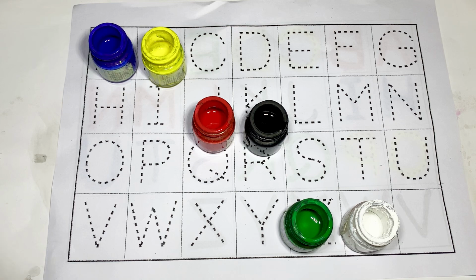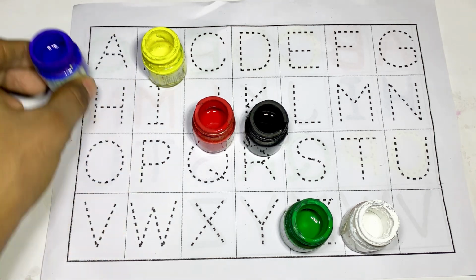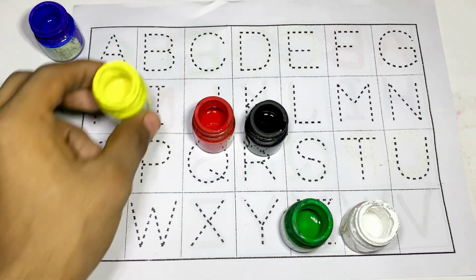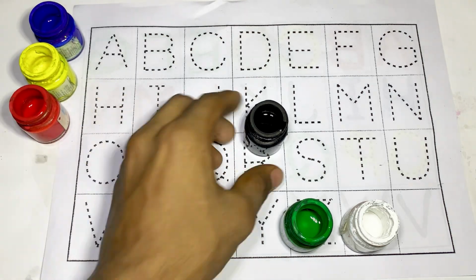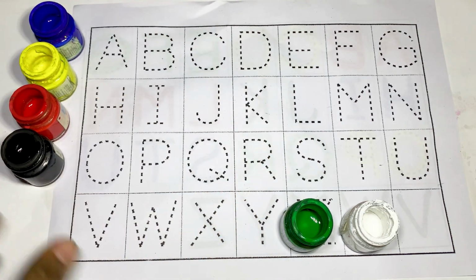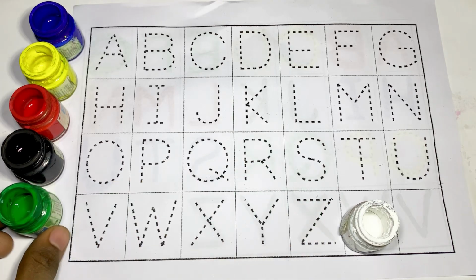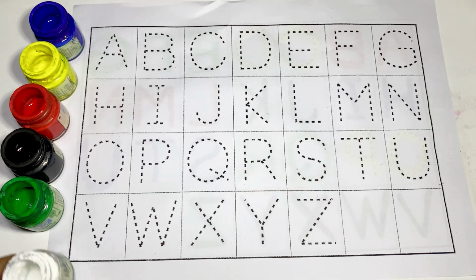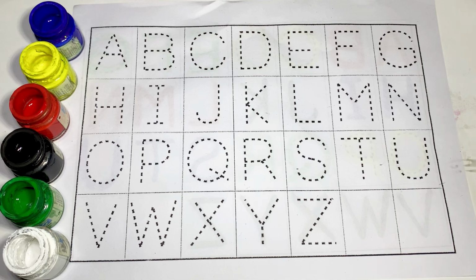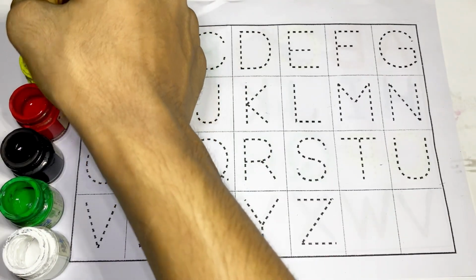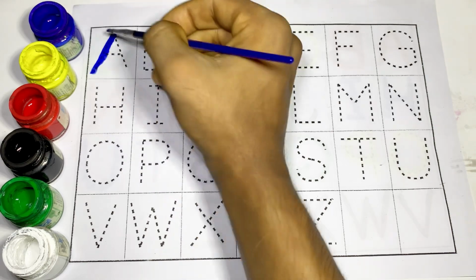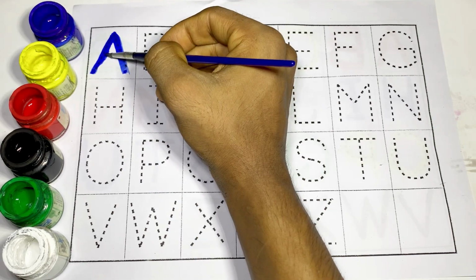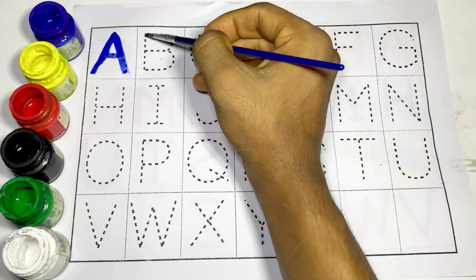So kids, colors name: blue color, yellow color, red color, black color, green color, and white color. Kids, now you draw alphabets, and first you draw A. A for apple, and use blue color.